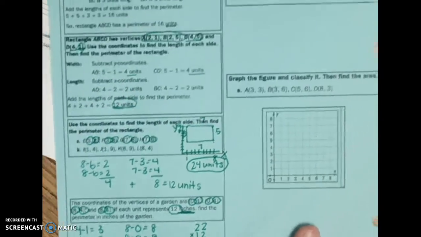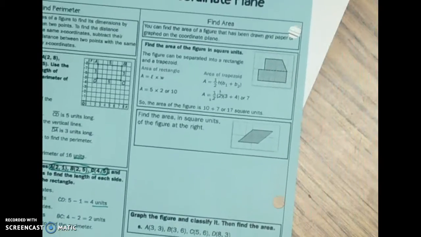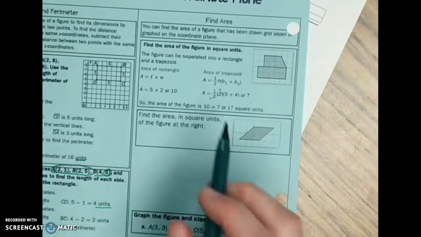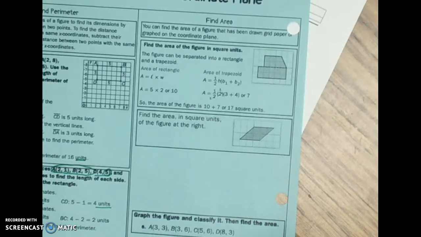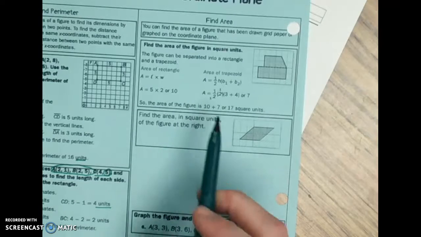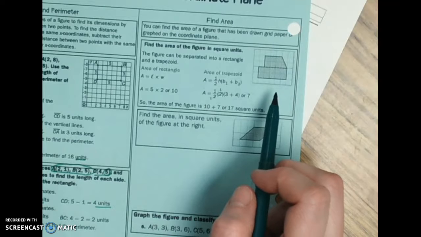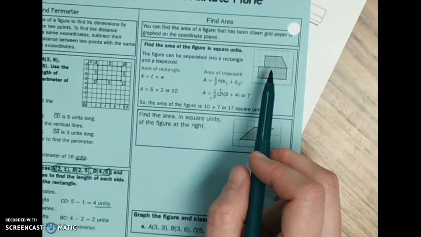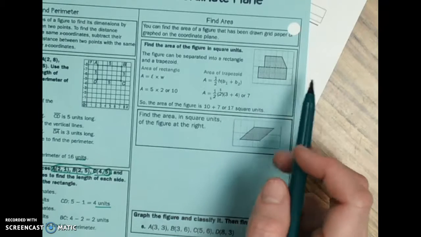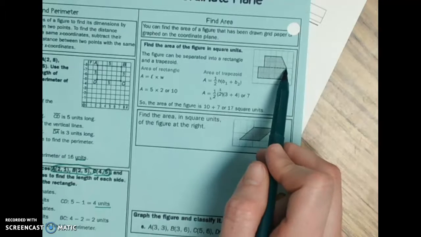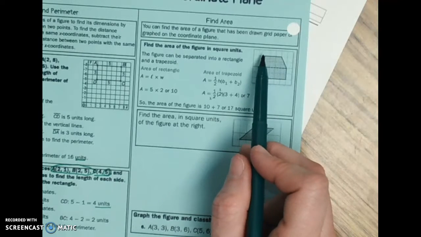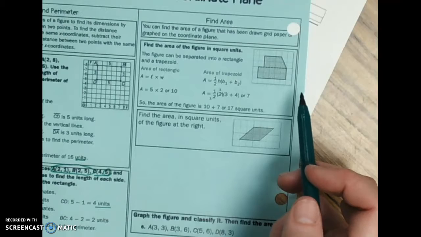Okay, let's take a look at area instead this time. We're going to find the area. You can find the area of a figure that has been drawn on grid paper or graphed on a coordinate plane. So on this one, if you see, it's kind of a weird shape. That means it's going to be a composite figure where there's two shapes. So you have to find the area of the rectangle and then the area of a trapezoid.